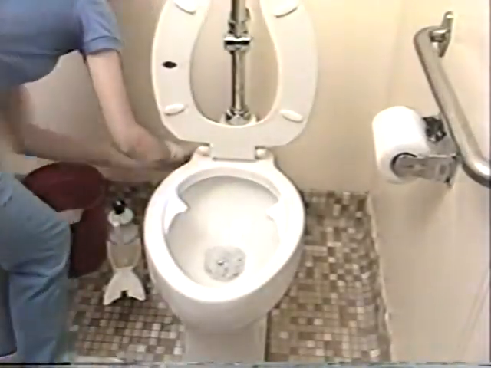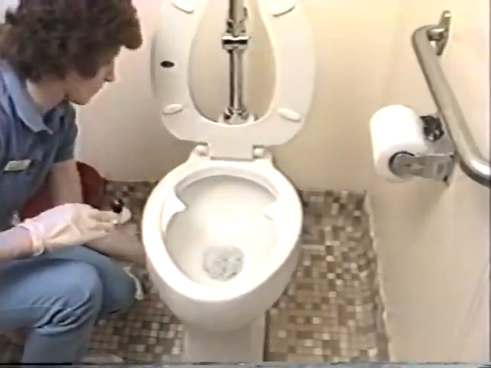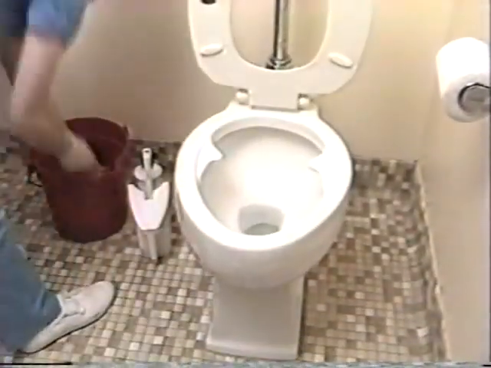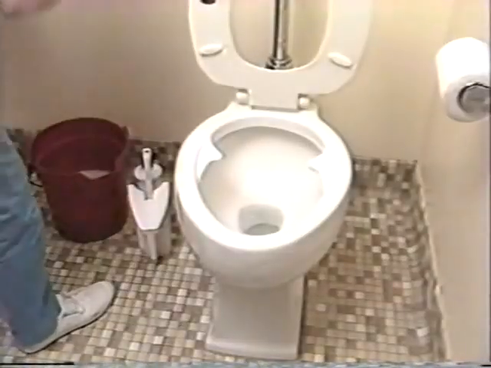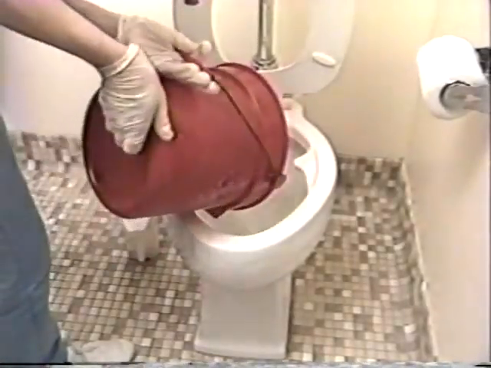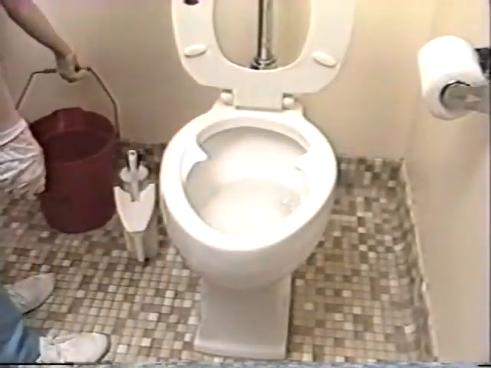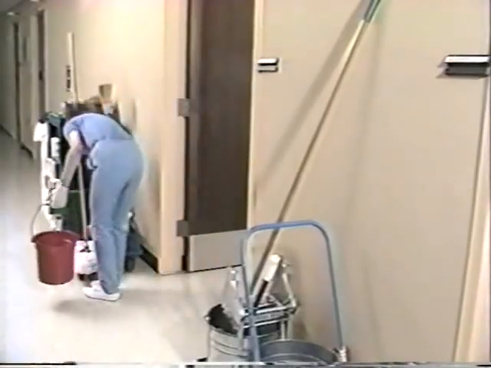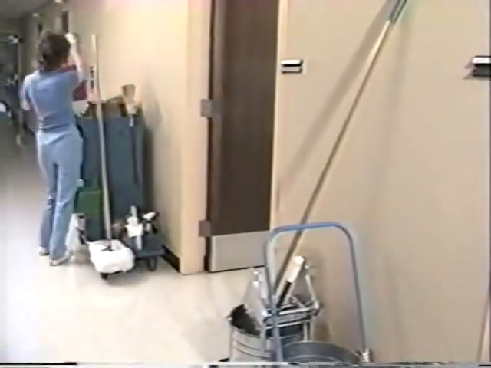Do not be concerned about spilling solution on the floor, since mopping will be the final procedure. Finish the job by drying the flush valve, the pipes, and the top of the seat with a dry cloth or paper towel. Pour the remaining solution in the commode and flush. Then, use the sponge to remove any noticeable spots from the walls, door, and door frame. With the restroom cleaning completed, return the equipment to the housekeeping cart.